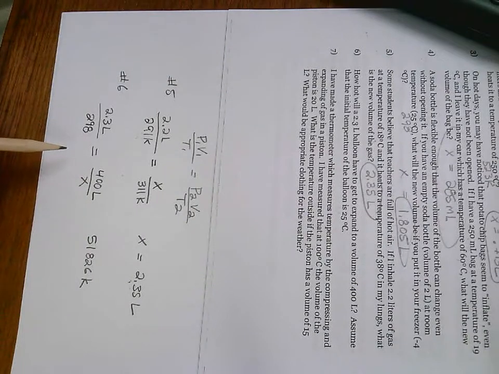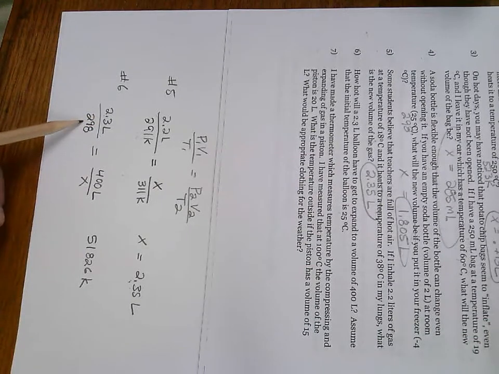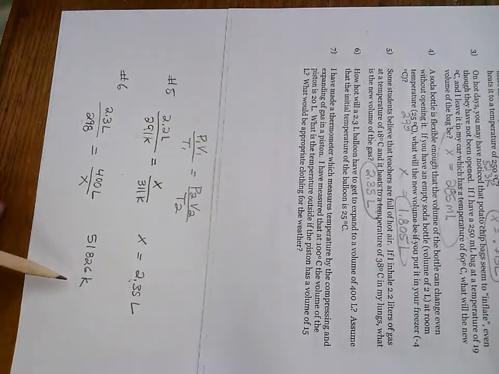But let's think about this. 400 divided by 2.3. This expanded in volume 173 times its original volume. If I multiply that times 173, guess what I'm going to get? 51,000. So this, I hate answers like this.